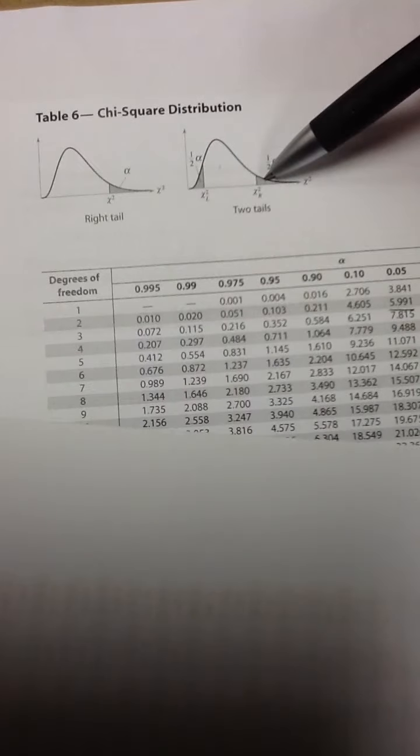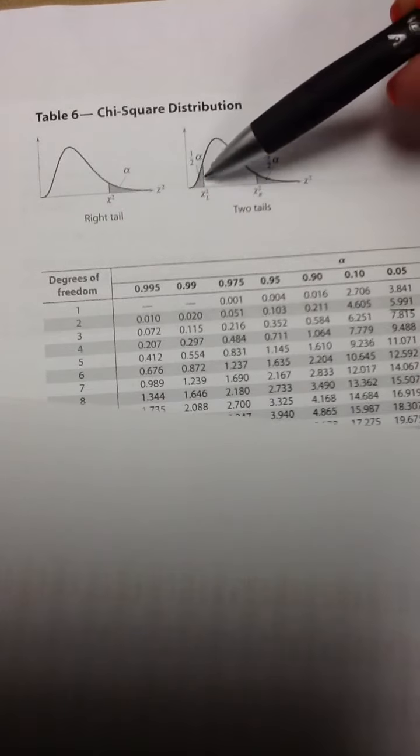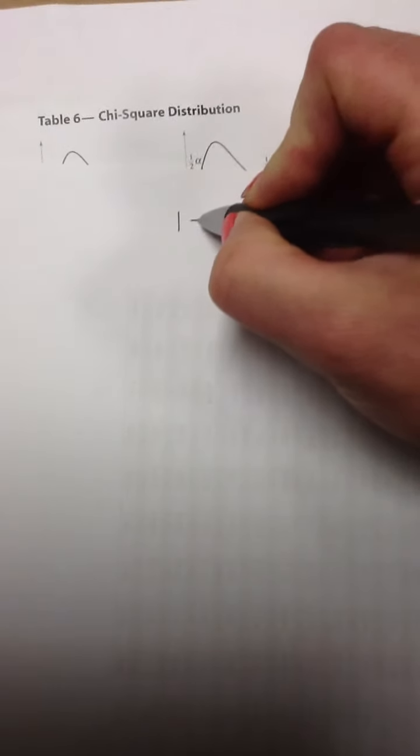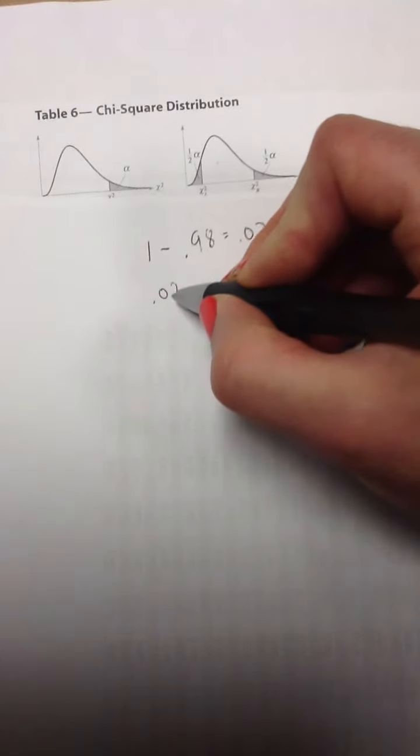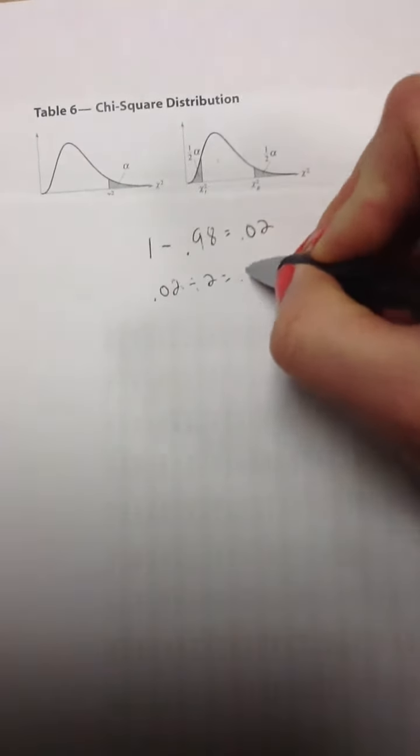So I'm going to take 0.02 and divide it by 2 so that I have 0.01 in each tail. So that's 1 minus 0.98, the confidence level, is 0.02, and now I have to split that amount up so that it's equal in each tail. That's the number I'm concerned about from the chi-square chart.